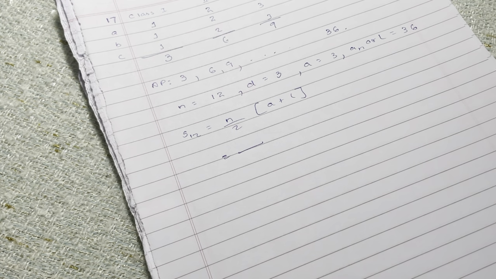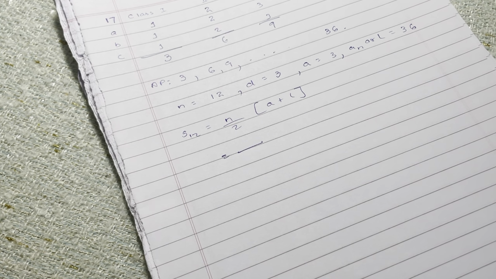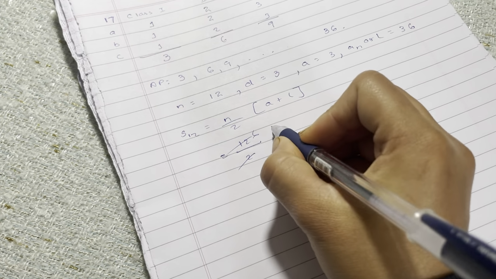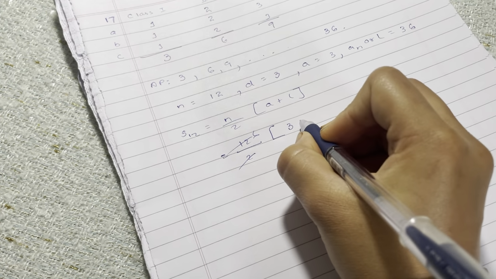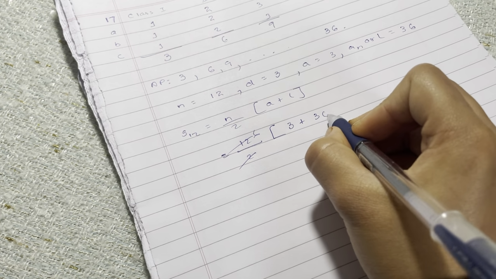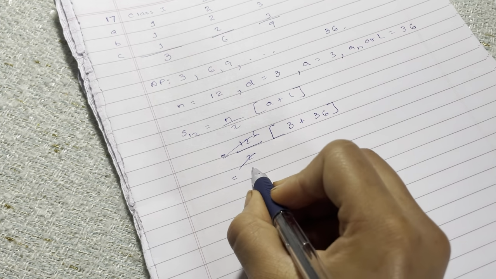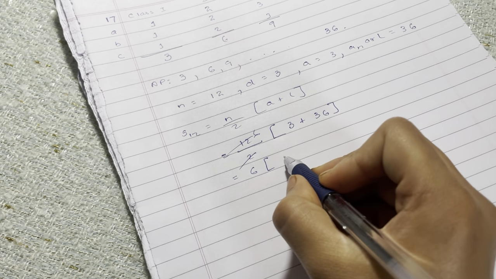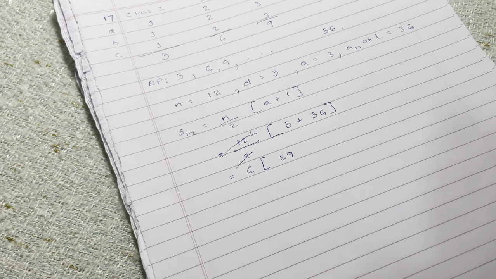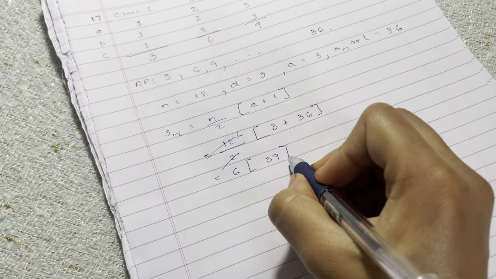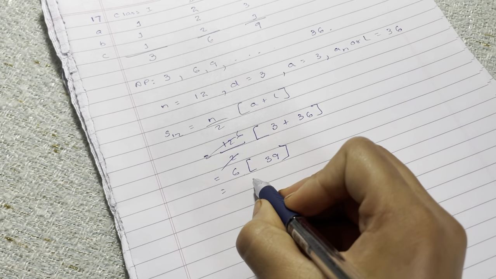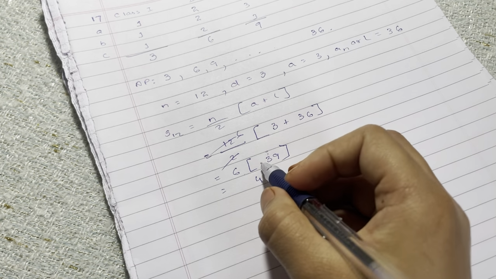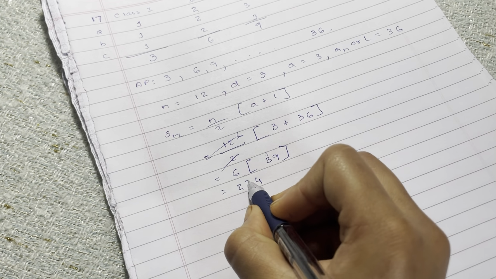n is 12, divided by 2 is 6. a is 3 and l is 36. So 6 into 3 plus 36 is 6 into 39. 6 times 9 is 54, 6 times 3 is 18 plus 5 is 23, so 234.